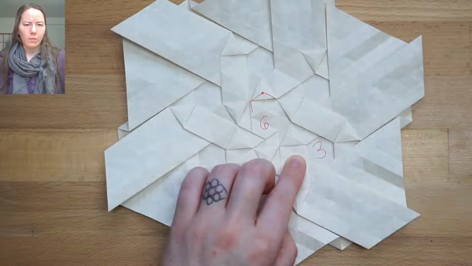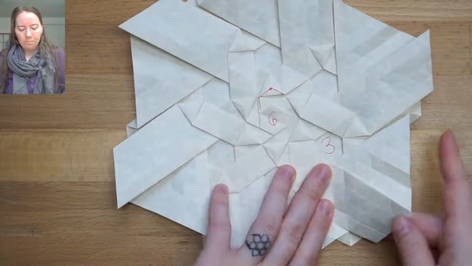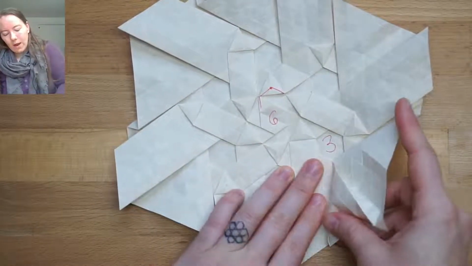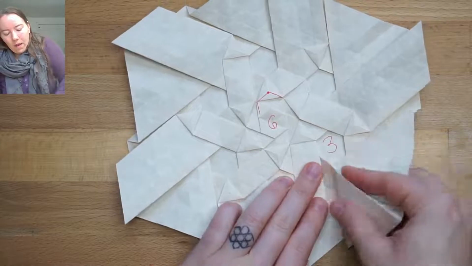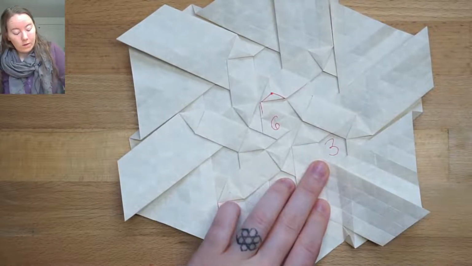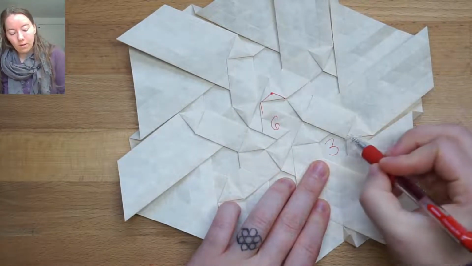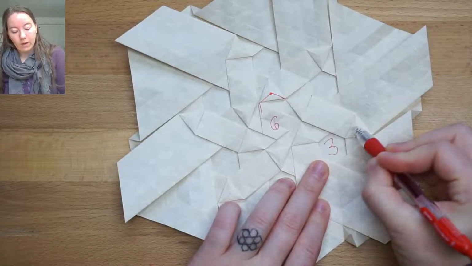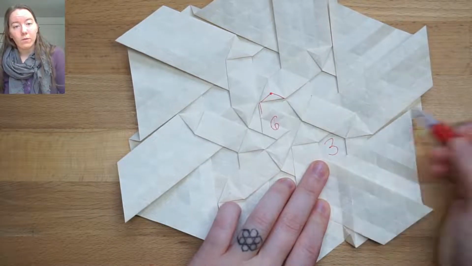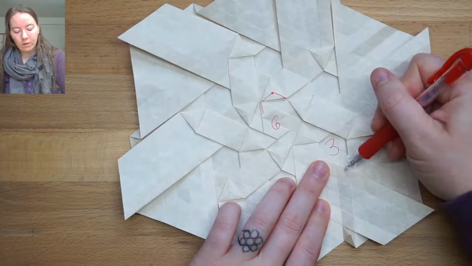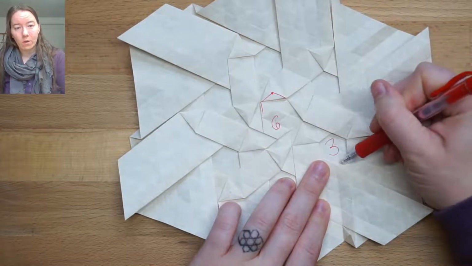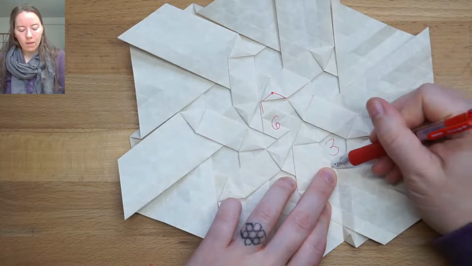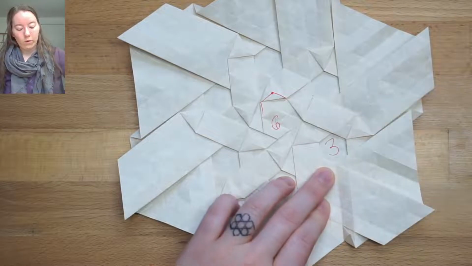That seems like a good place to start, so let's do that. So the next thing I notice is that from the corner of the closed triangle to the center is 1 grid spacing. So my center is going to be 1 grid spacing out along this pleat that goes where I want the corner to be.